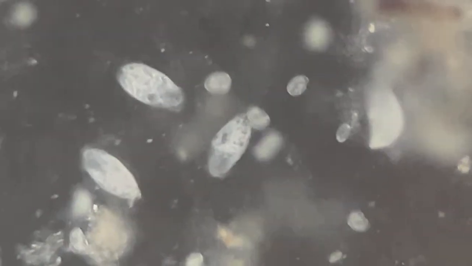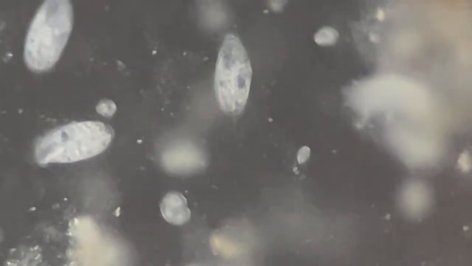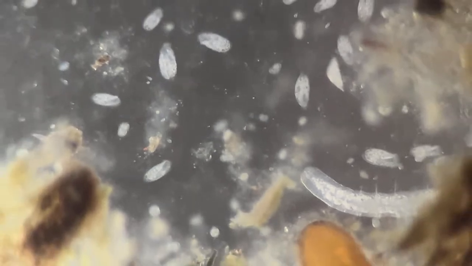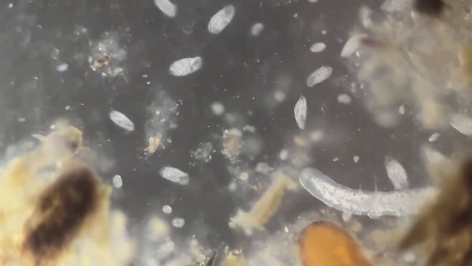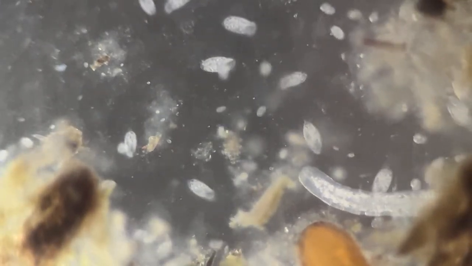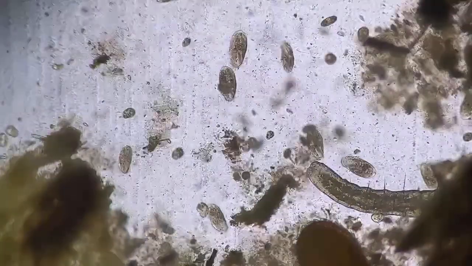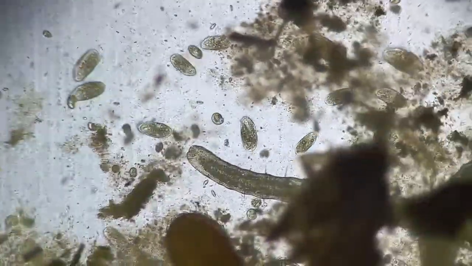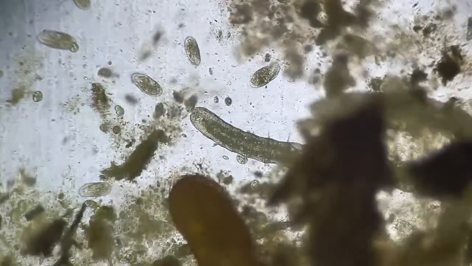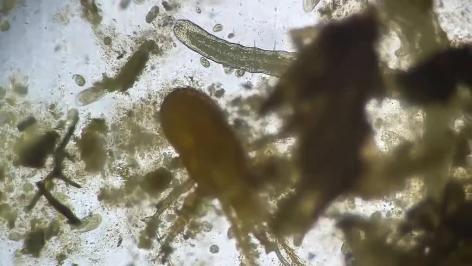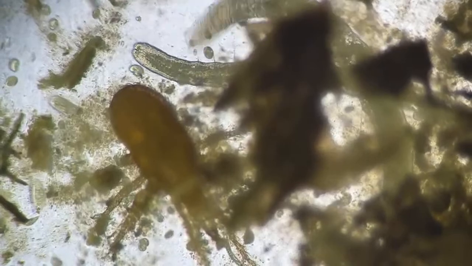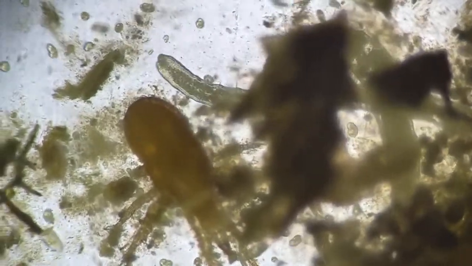Let's focus on these creatures. Look at them. How beautiful. Now, had it been the normal light, piercing light, it would have been black and white, sort of like this. This is the microscope's backlight, which does give me a brighter view, but it doesn't give me a very true color perspective.